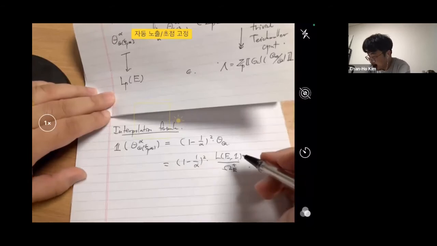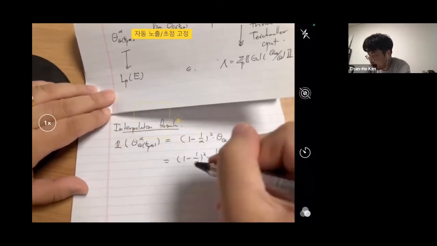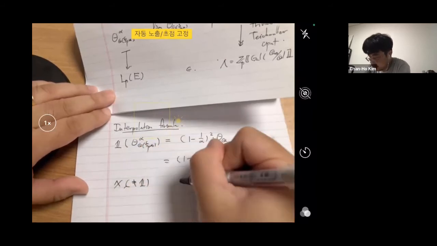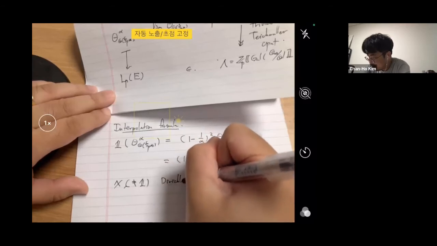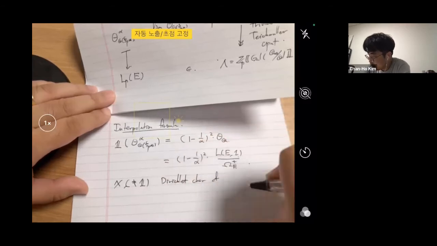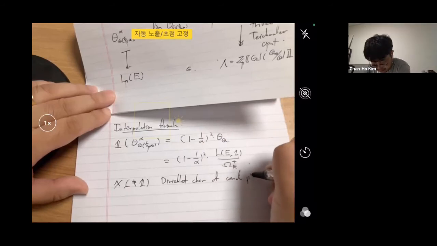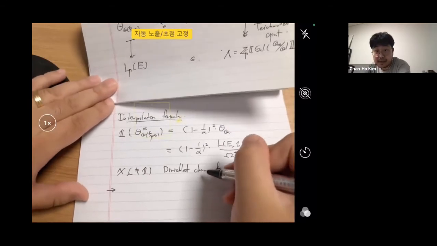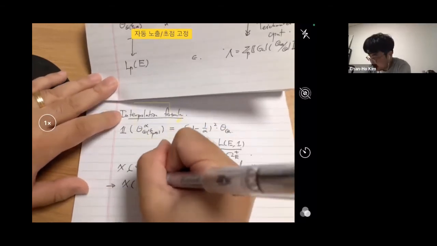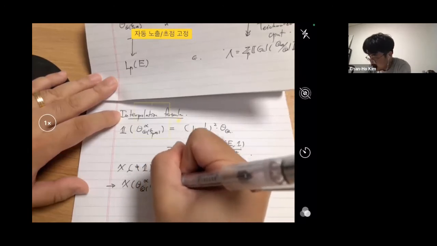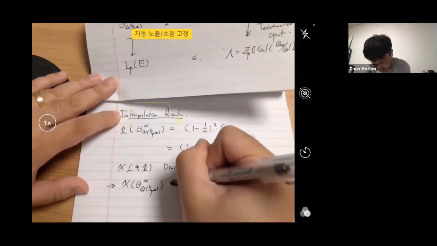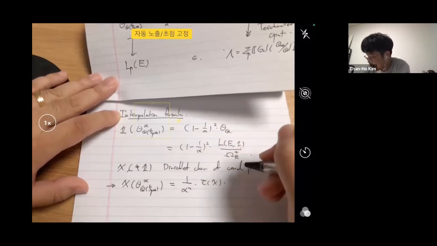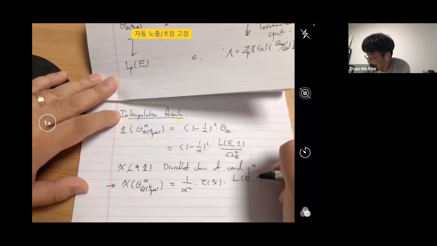And if I evaluate at a non-trivial Dirichlet character chi of conductor p to the n, then the evaluation of chi is 1 over alpha to the n times tau chi, and the twist of the L-value, but the character is the inverse.